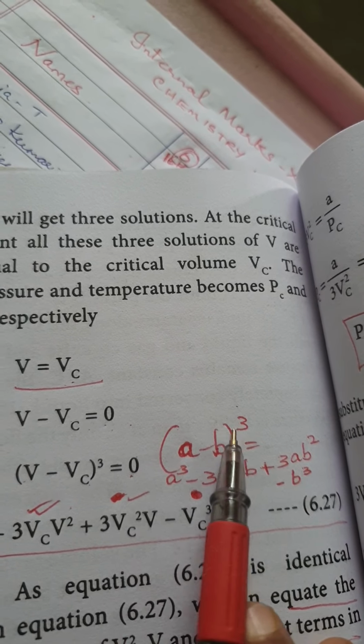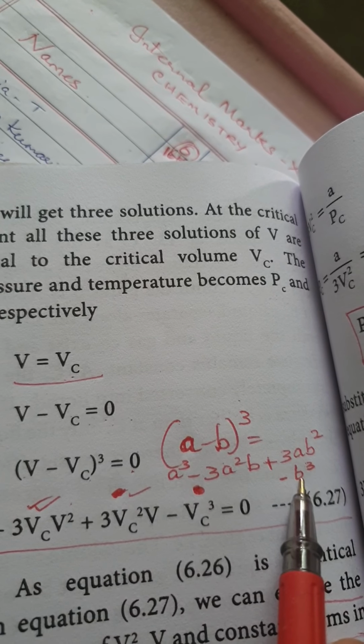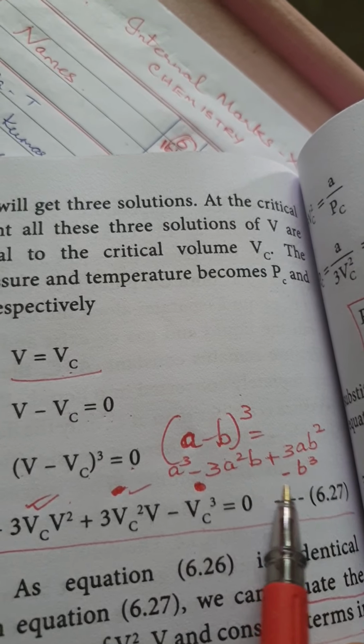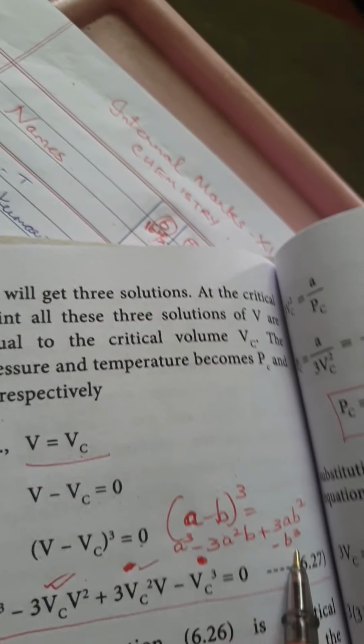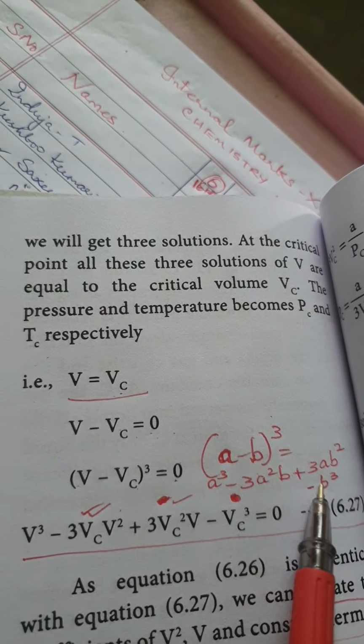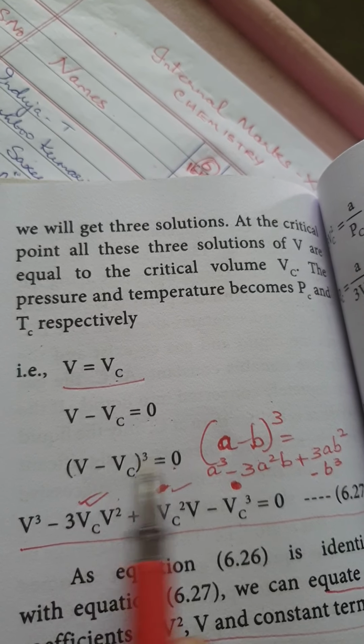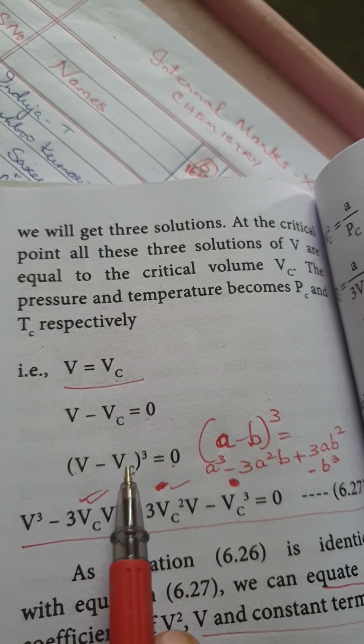Expanding a minus b the whole cube becomes equal to this value, a cube minus 3a squared b plus 3ab square minus b cube. This is what you'll have to remember. You have to learn this equation by heart. Now instead of a, I'm going to have V. Instead of b, I'm going to use Vc.